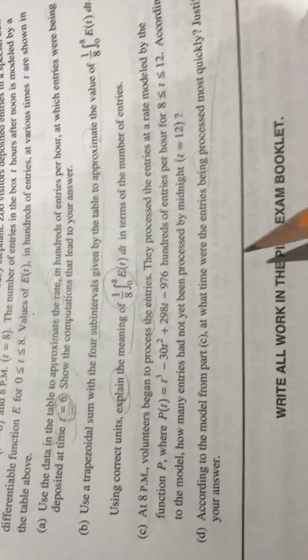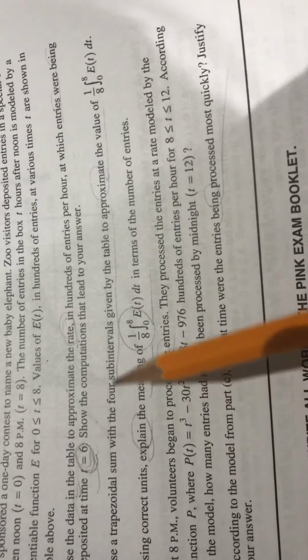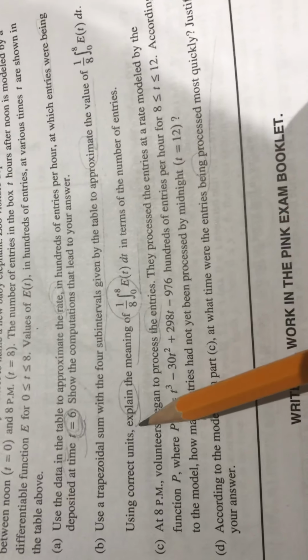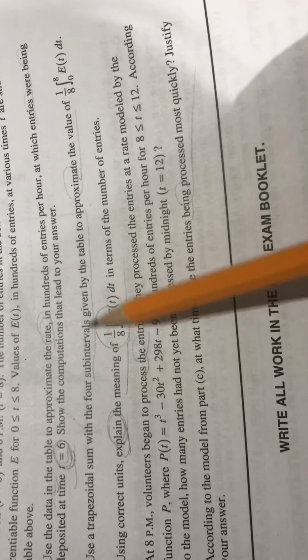And then for B, it asks you to find the trapezoidal sum with 4 subintervals by the table. And then it asks you to explain the meaning of 1/8 times the integral from 0 to 8 of E(t) dt.